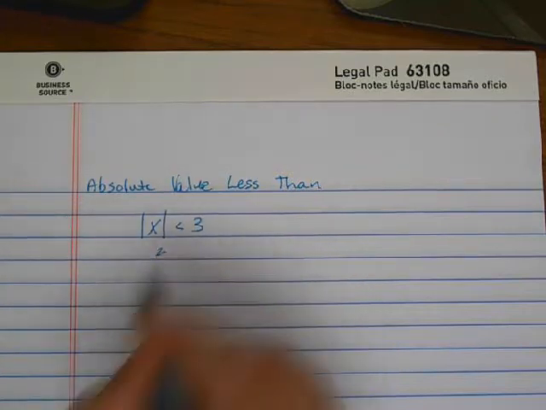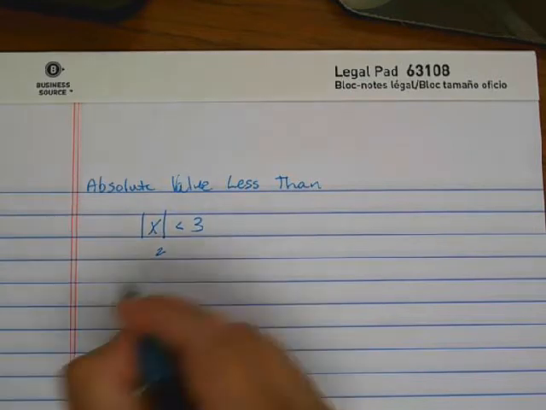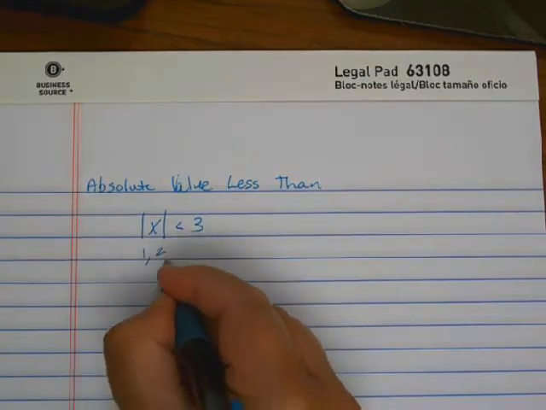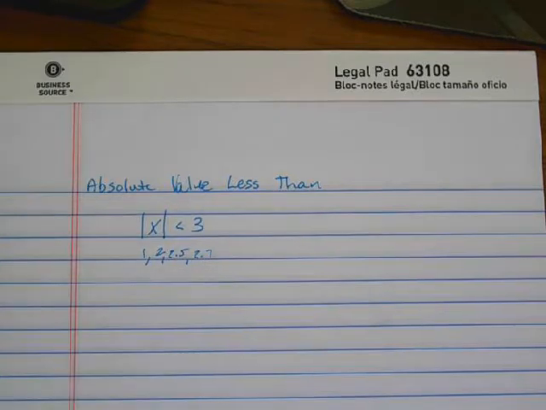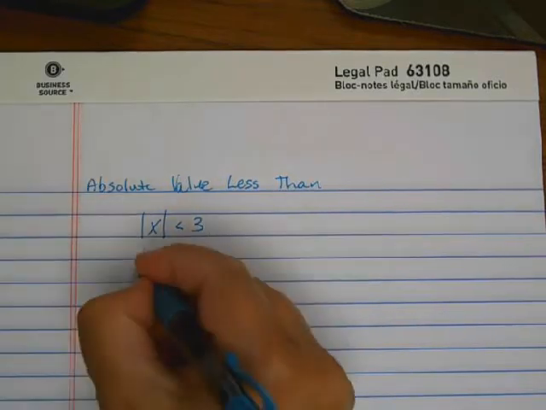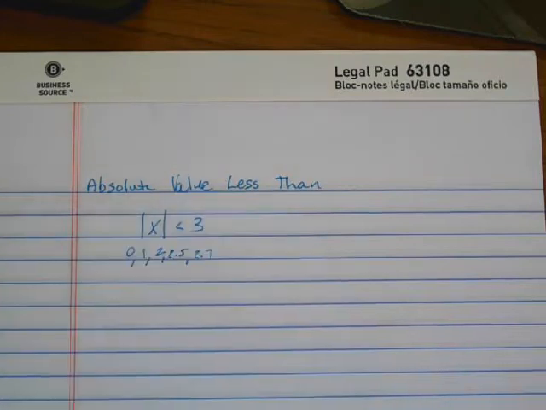2 would work. 1 would work. 2.5 would work. 2.7 would work. 0 would work. The absolute value of 0 is 0, and 0 is less than 3. Are there any other numbers that would work?